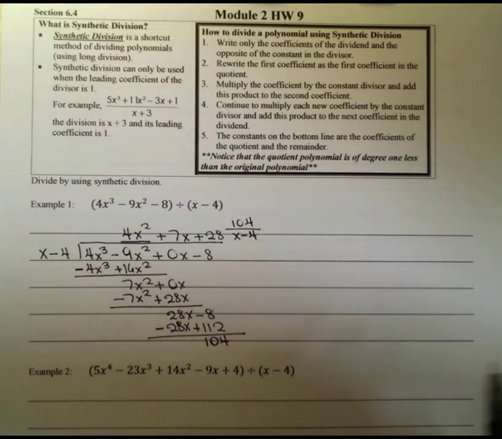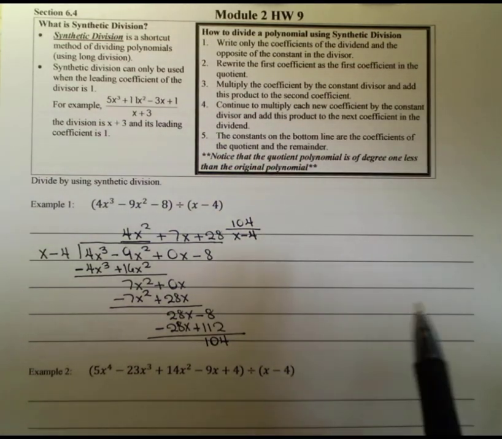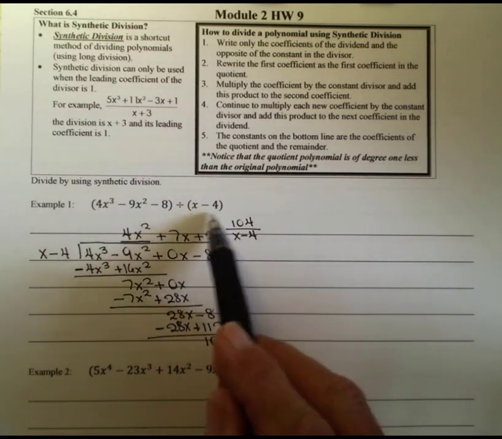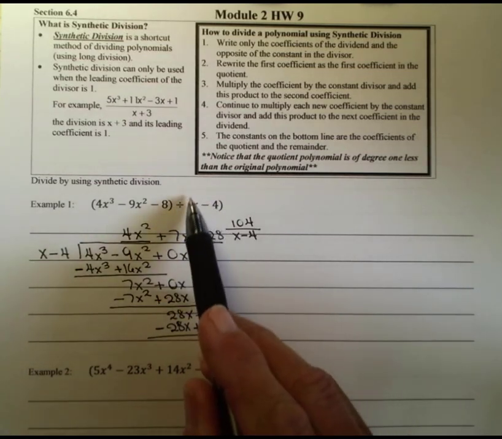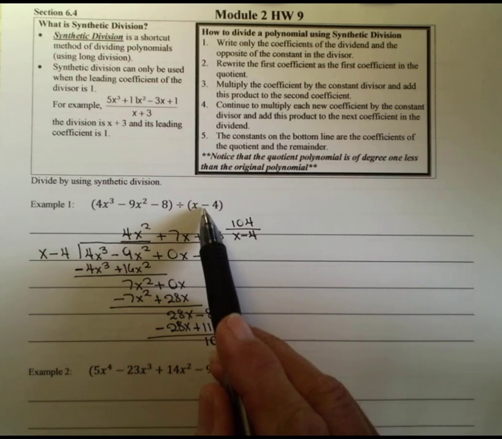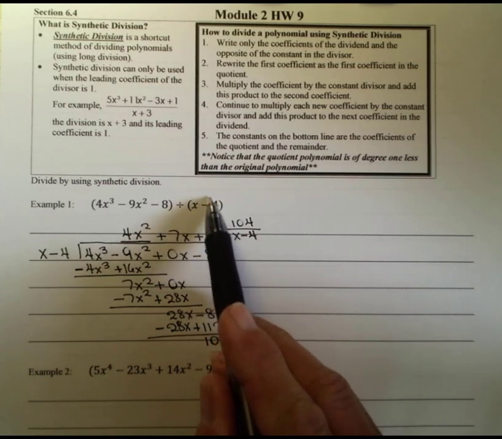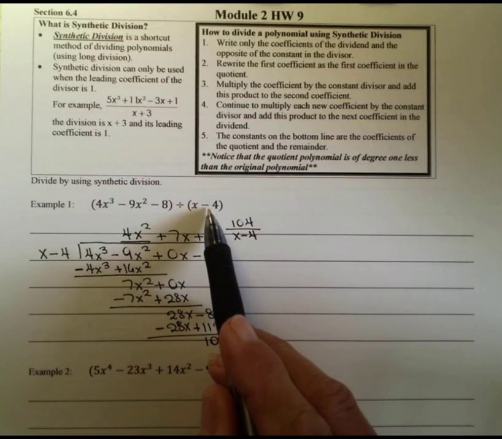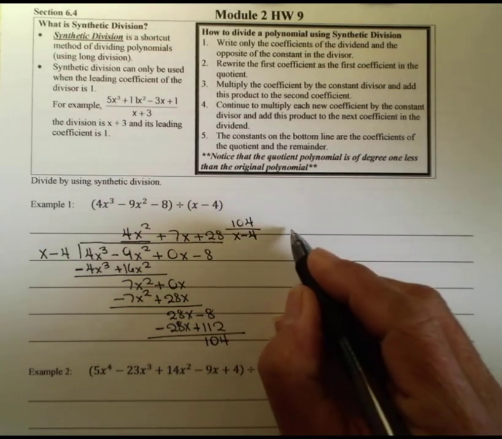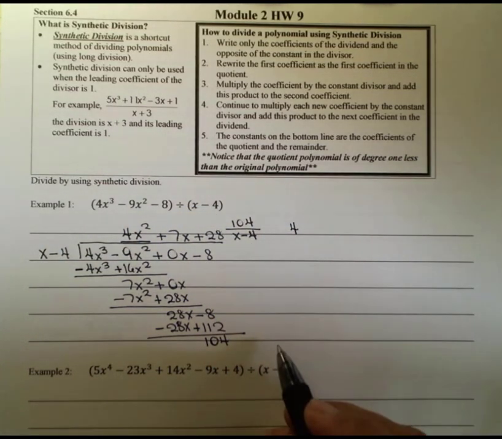This is a shortcut method, as we said, and it has some rules that I've written down at the top of this page for you. But just to be as a shortcut for you, we first look at our divisor. We know that the coefficient of this term has to be a 1, and so all we really have to pay attention to is this negative 4. We're going to take the opposite of whatever that is. It's a negative 4, so we're going to divide by a positive 4.